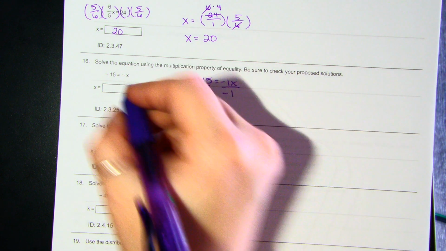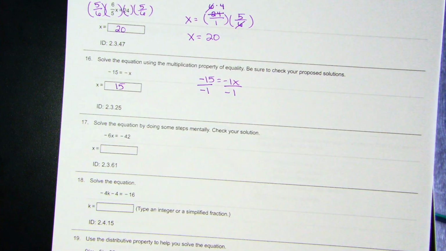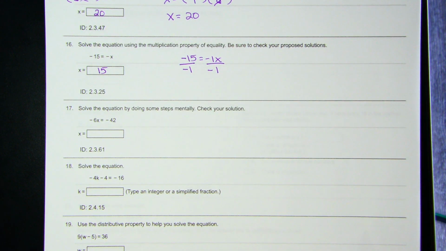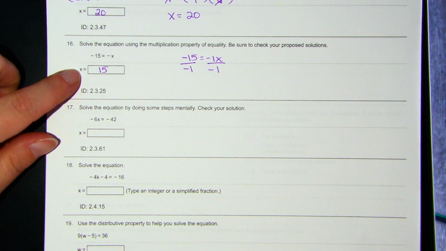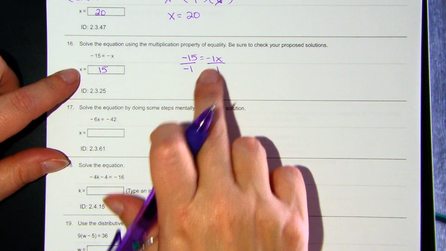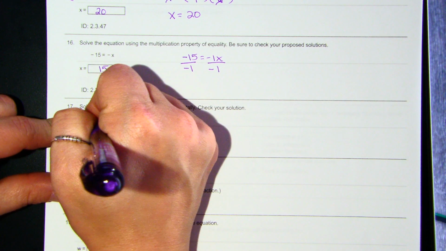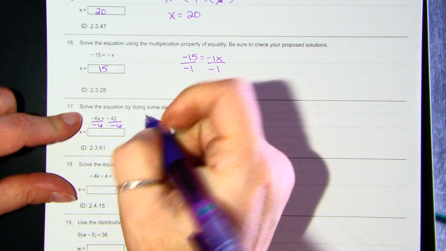All right, number 17, we have negative 6x equals a negative 42. It's almost exactly what we did up here, except instead of dividing by negative 1 in order to get x by itself, I would divide by a negative 6. And again, I get a negative divided by a negative. That's going to produce a positive. 42 divided by 6 will give me 7.